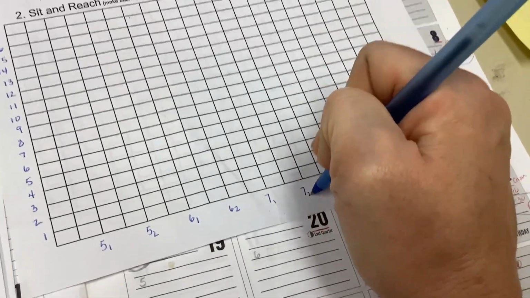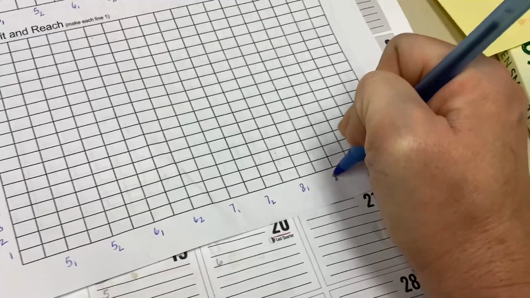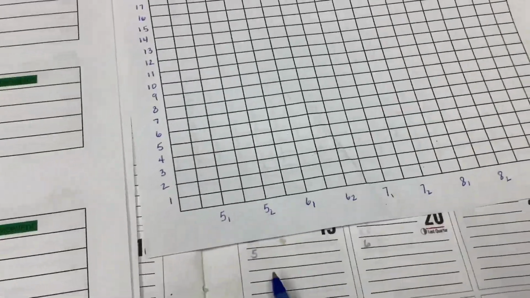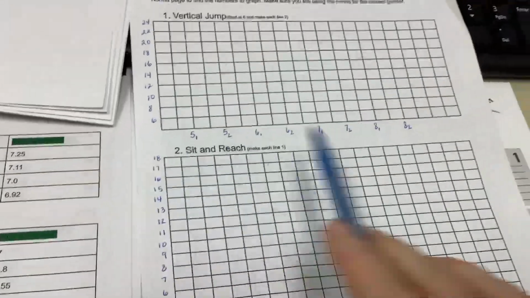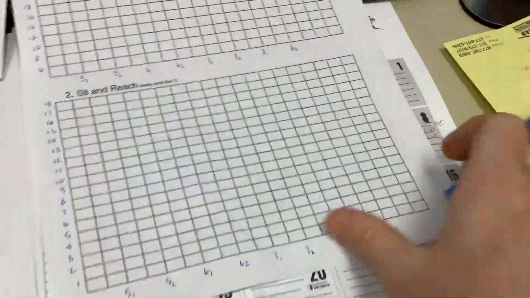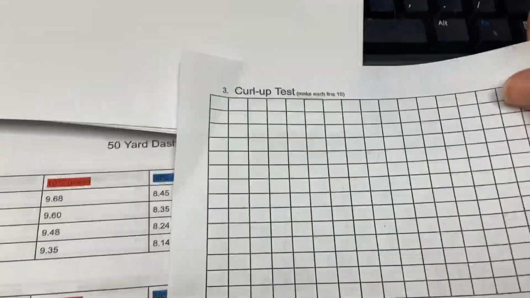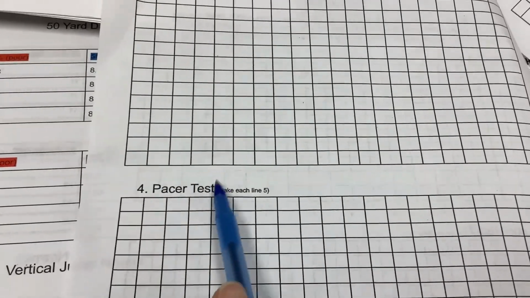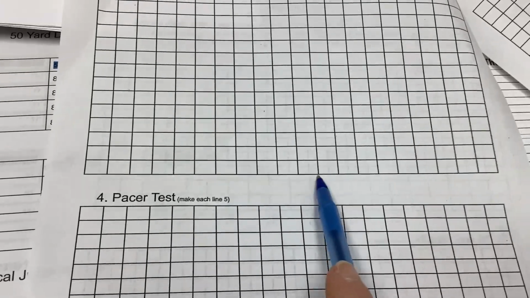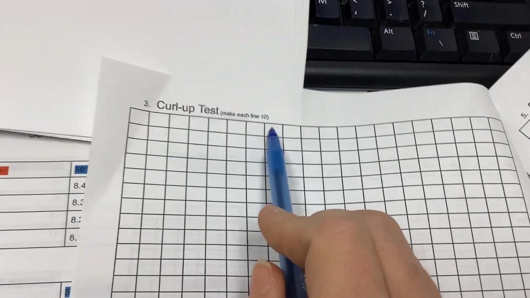Skipping a line, 8-1 and 8-2. So the bottom of every single graph is going to look exactly the same. It doesn't matter if it's vertical jump, sit and reach. When you flip it over, you have curl up test. It's going to look exactly the same. 5-1, 5-2, 6-1, 6-2, 7-1, 7-2, 8-1, 8-2 across the bottom. Every single one. And it will tell you, make each line 10.